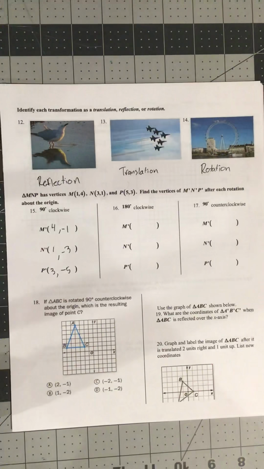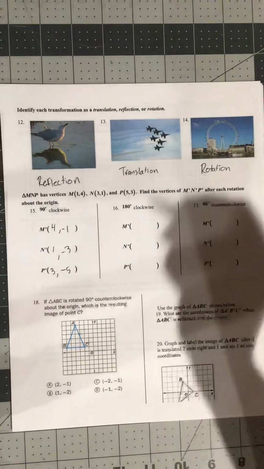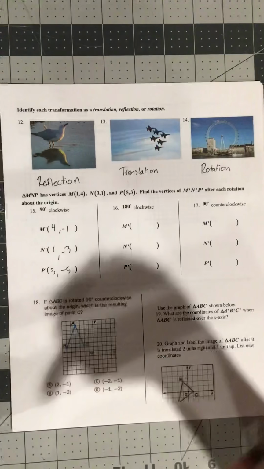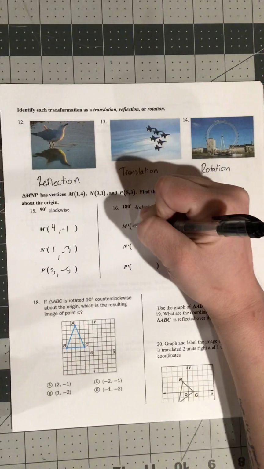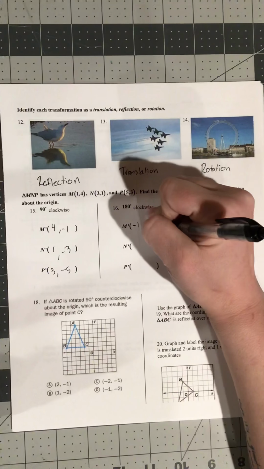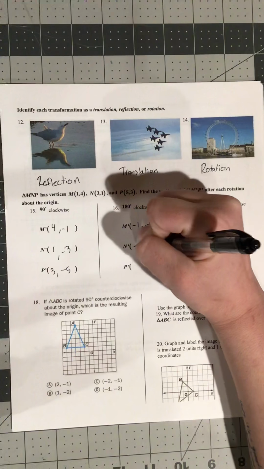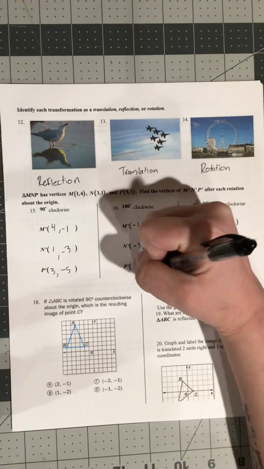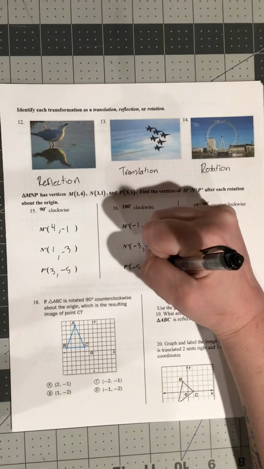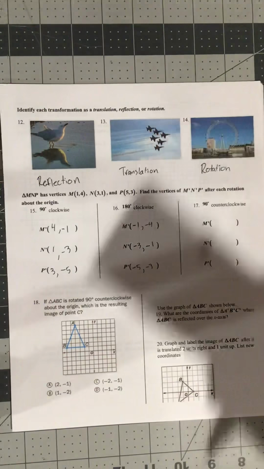See? Easy peasy, right? Now, we know that 180 degrees is both the same for clockwise and counterclockwise. And it's just they stay in the same spot, but switch signs. So -1, -4, -3, -1, and -5, -3.